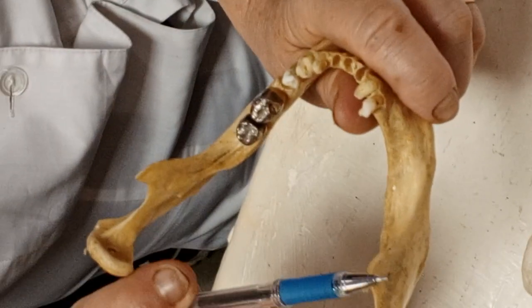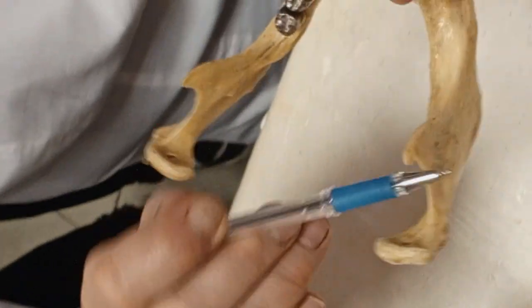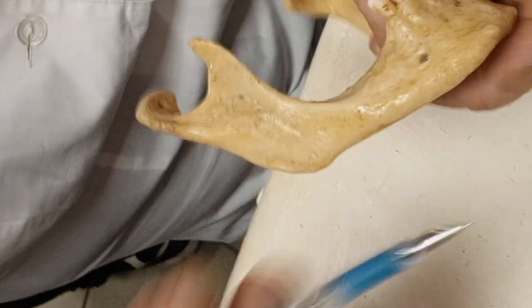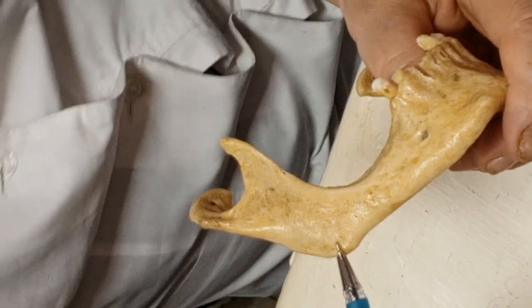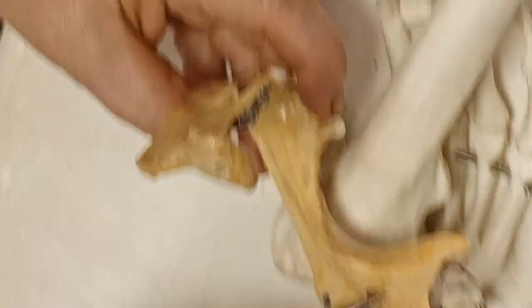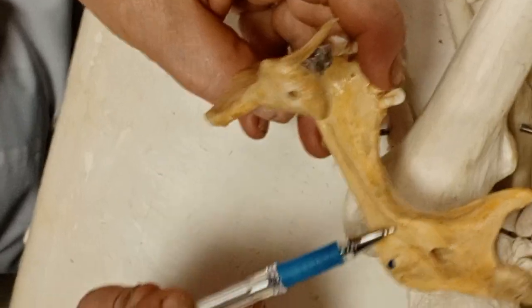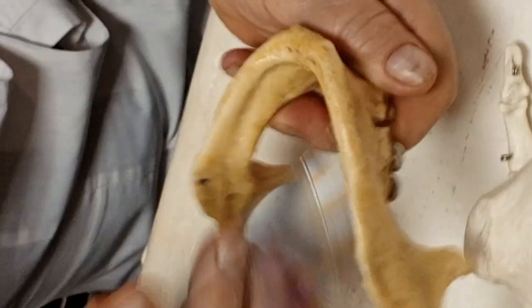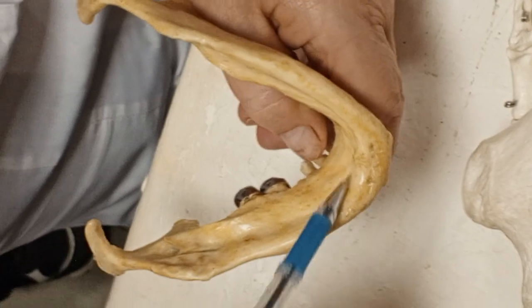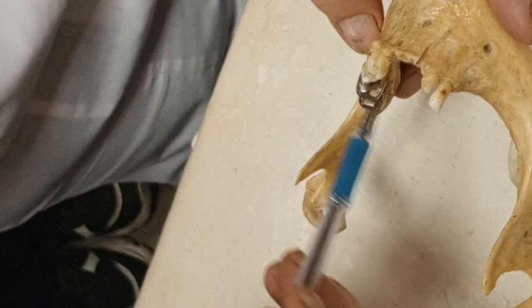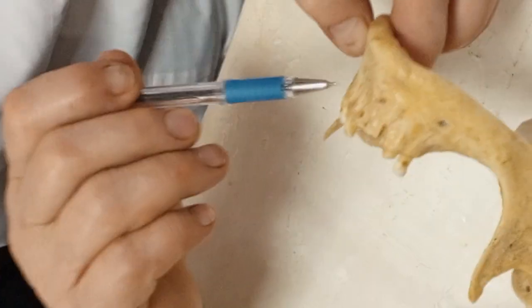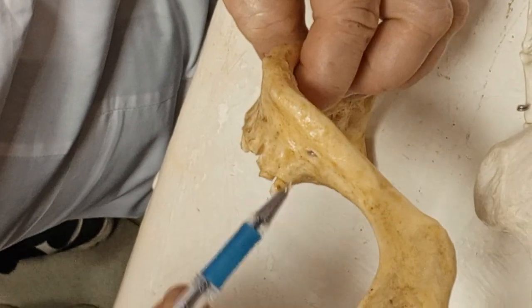Processus condylaris, processus coronoideus, incisura mandibulae, caput mandibulae, collum mandibulae, ramus mandibulae, tuberositas masseterica, tuberositas pterygoidea, linea obliqua, canalis mandibularis, lingula, linea mylohyoidea, fossa digastrica, fossa sublingualis, pars alveolaris, foramen mentale, protuberantia mentalis, spina mentalis.